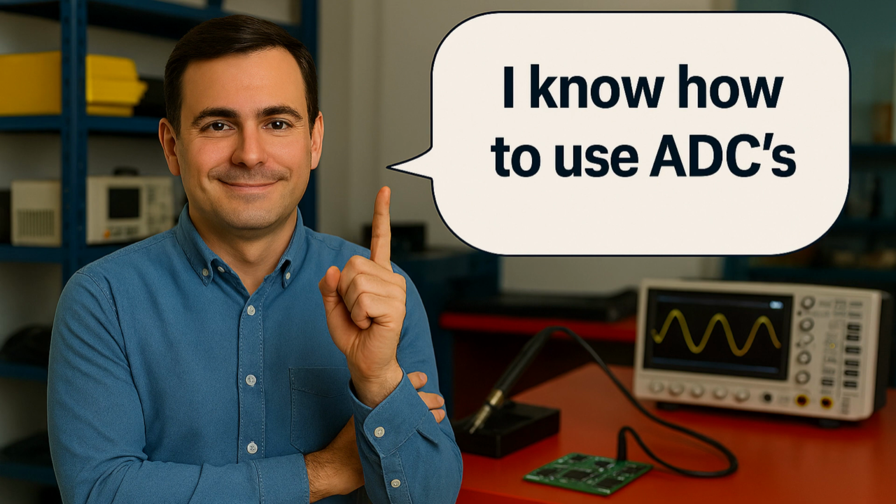And maybe, just maybe, you've already used one without even fully realizing its complexity. Perhaps in a simple hobby project you built with an Arduino or a Raspberry Pi, connecting a light sensor or a potentiometer or a temperature sensor to bring your creation to life and allow it to react to its environment. That was an ADC doing the work.